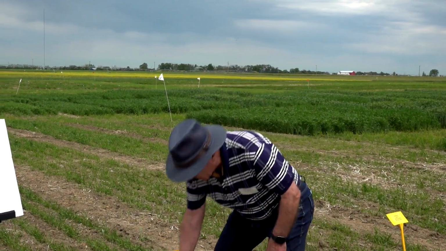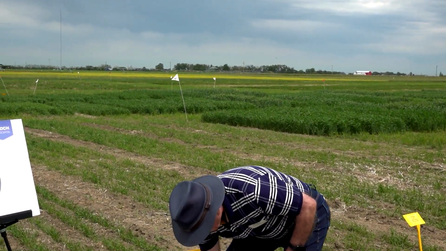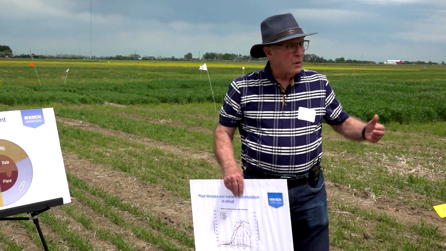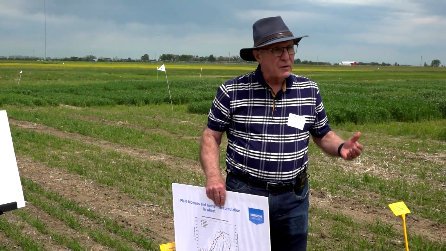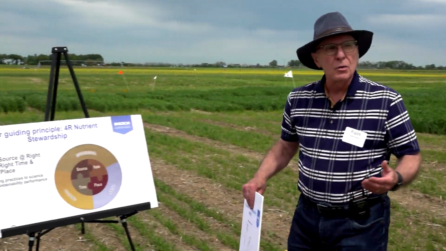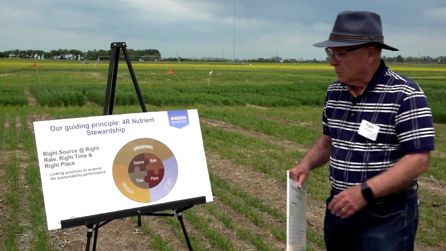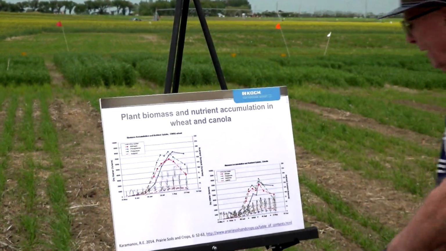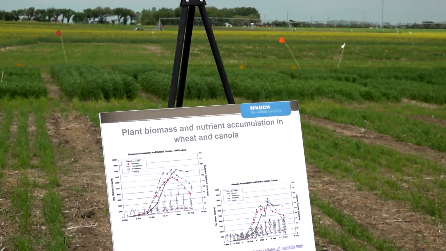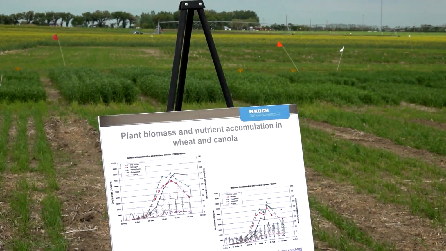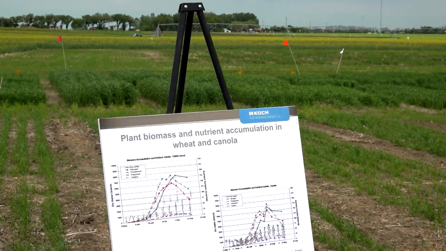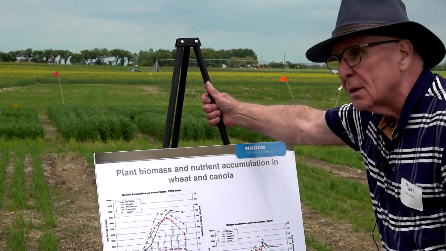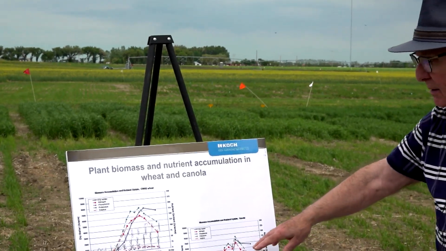Now, in order for us to understand the use of fertilizer, I think it's very important to understand how nutrients, and in particular nitrogen that we're talking about, are being taken up by plants. Here it shows you the nutrient biomass and uptake by wheat on this side, and canola on this side.